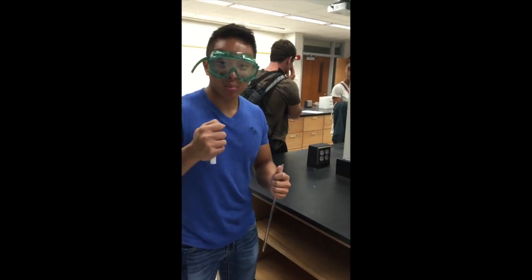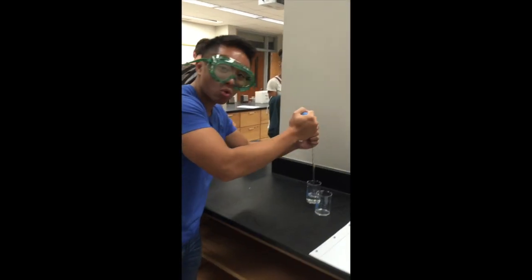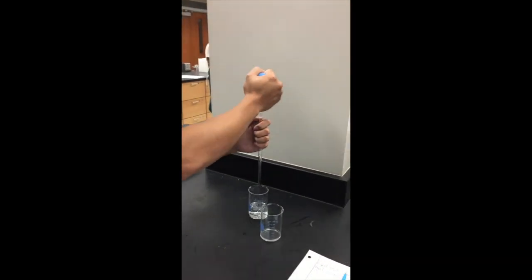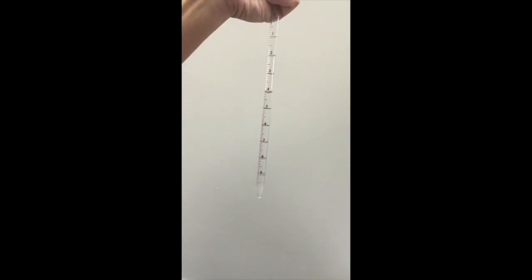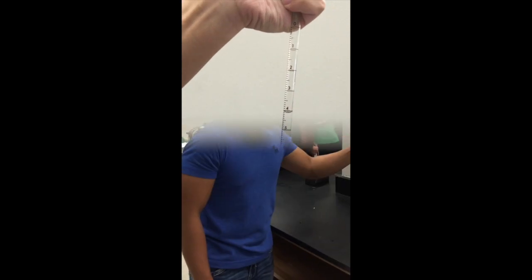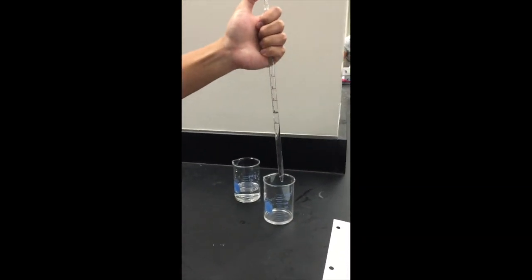milliliters. Now we're going to take our bulb and our pipette and pull up some water to find our initial volume. From this reading, we can see that it's around 4.01. Now we're going to empty our water to find what our final volume is.